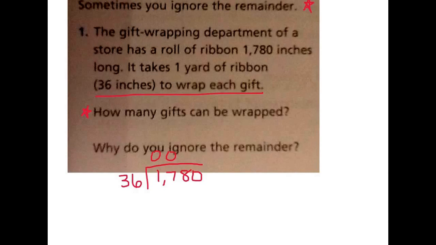I'm going to use my front number estimation to figure out what number I should multiply with first. I know 3 can get close to 17 by multiplying it by 5. 3 times 5 is 15. So I'm going to try 36 times 5 to see if that gets me close to 178. 5 times 6 is 30, carry the 3. 5 times 3 is 15, plus 3, 180.